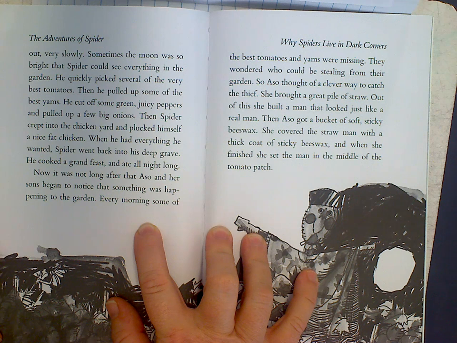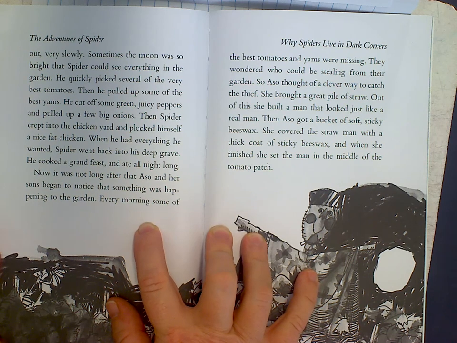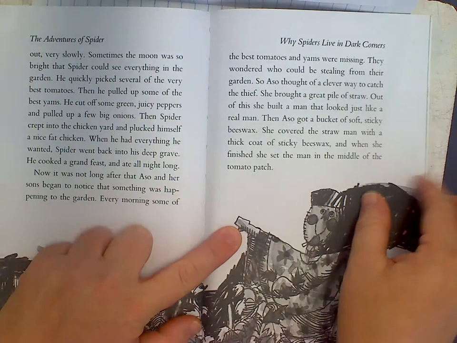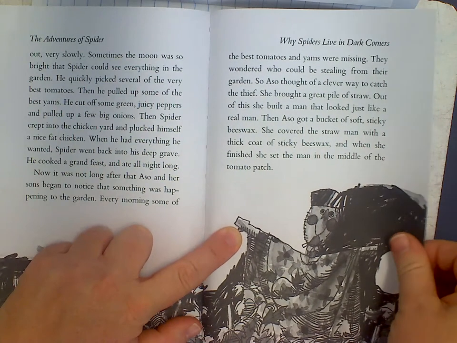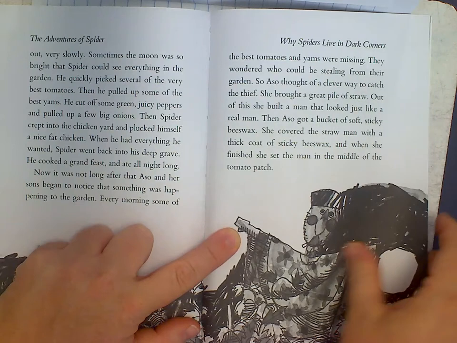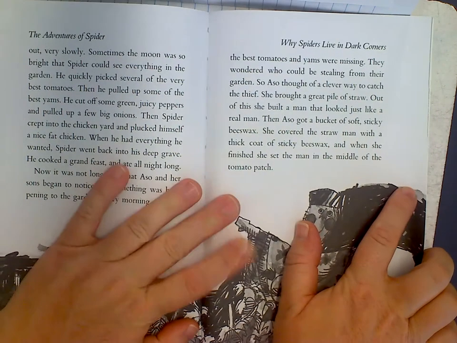Then Spider crept into the chicken yard and plucked himself a nice fat chicken. When he had everything he wanted, Spider went back into his deep grave. He cooked himself a grand feast, and he ate all night long. Now, it was not so long after that Aso and her sons began to notice that something was happening in their garden. Every morning, some of the best tomatoes and yams were missing. They wondered who could be stealing from their garden. So, Aso thought of a clever way to catch the thief.